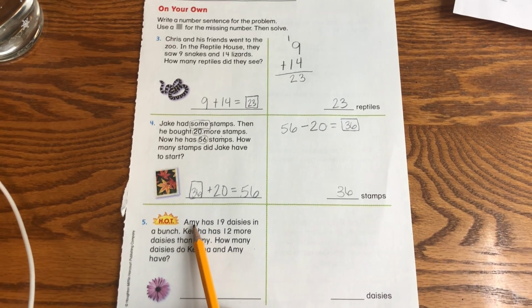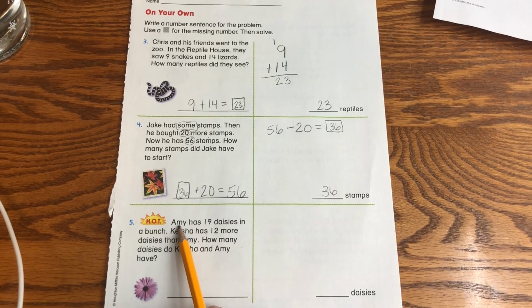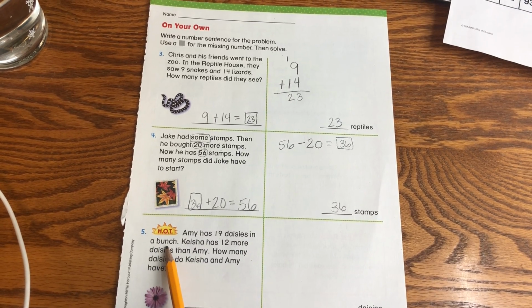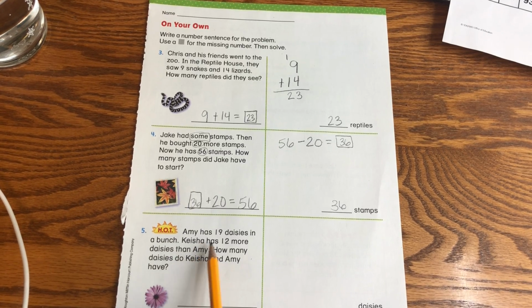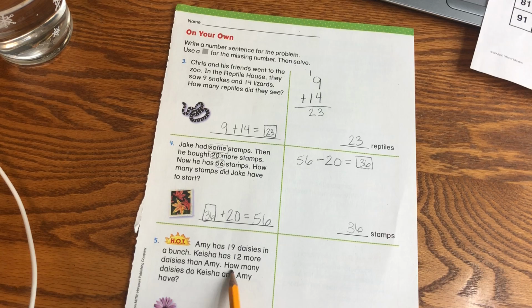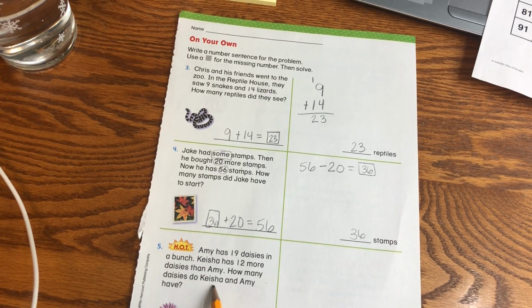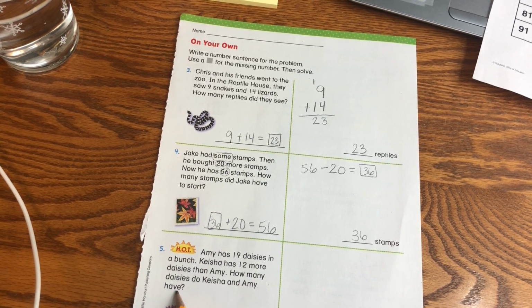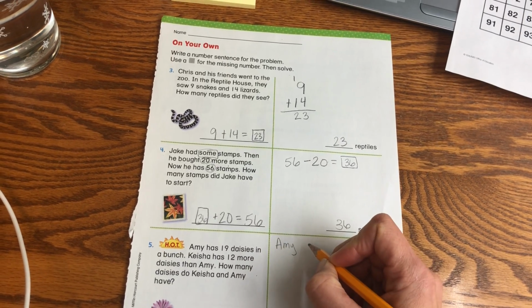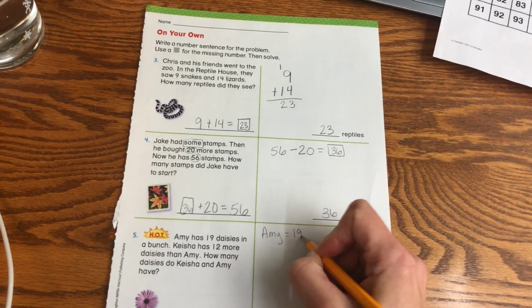Let's do the hot problem together today, friends. Amy has 19 daisies in a bunch. Keisha has 12 more daisies than Amy. How many daisies do Keisha and Amy have? Well, if Amy has 19, let's write that.